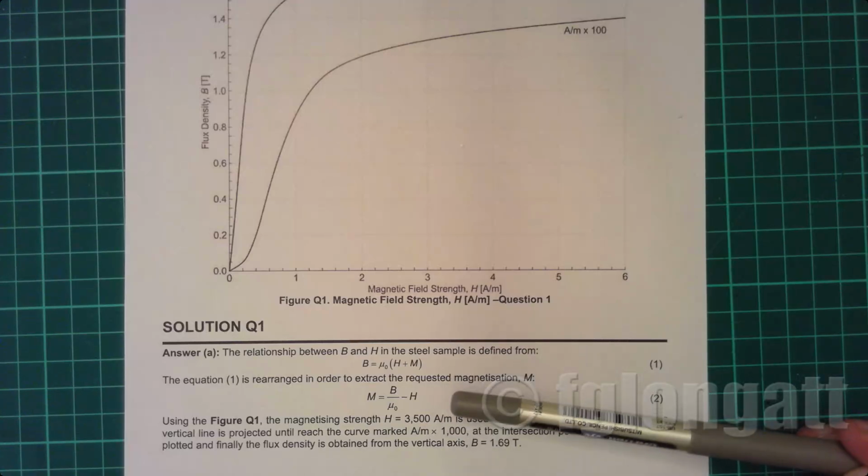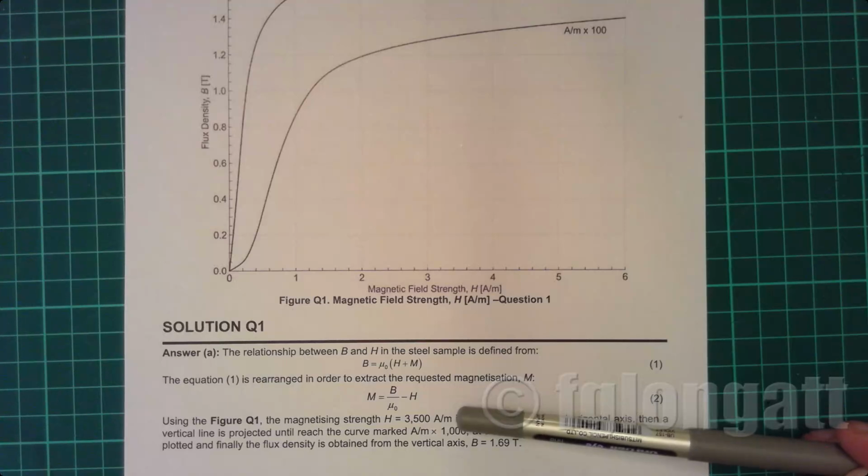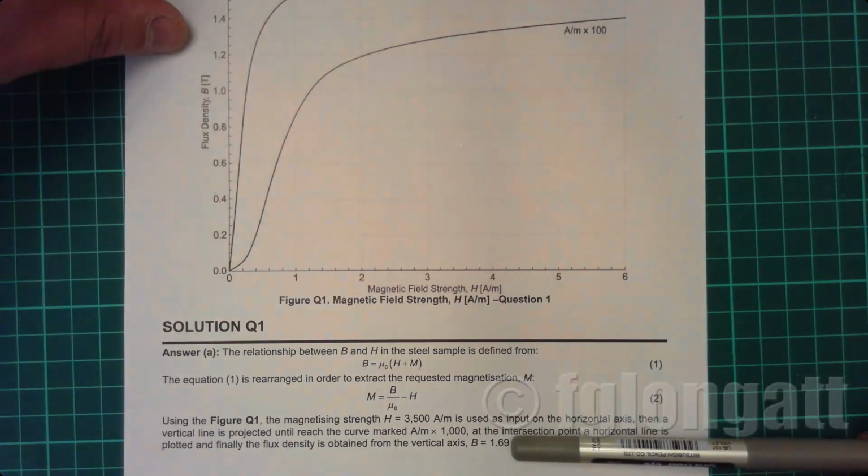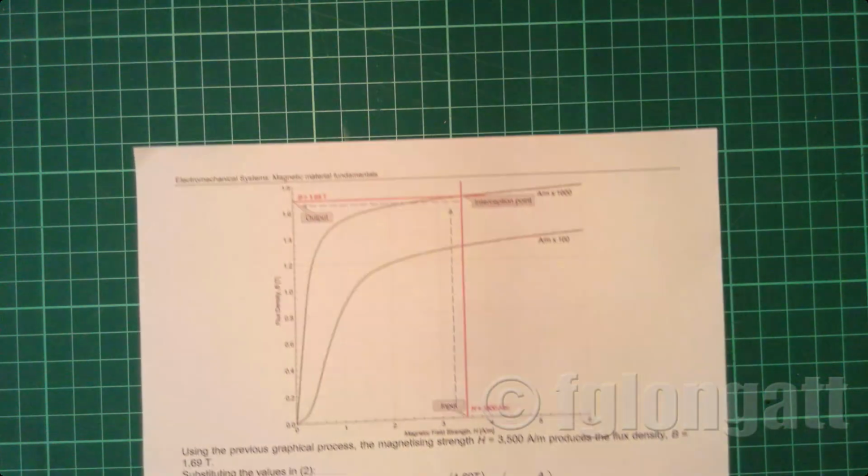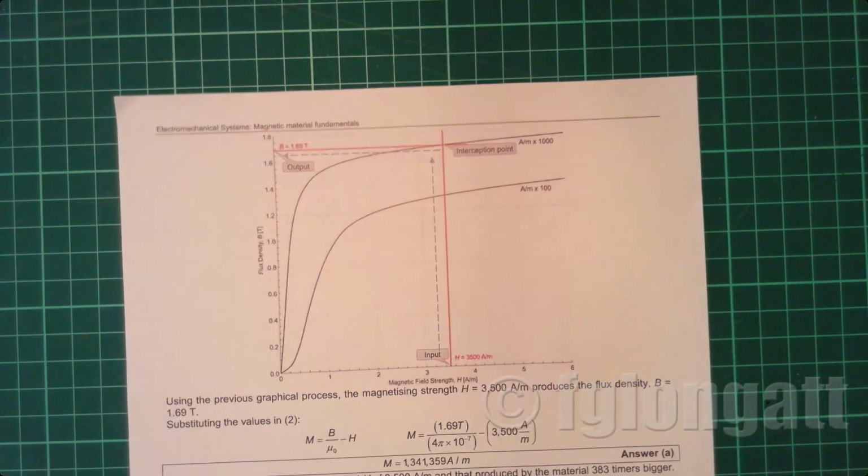For the first question, we know that the magnetic field strength is 3500 amps per meter. So what we need to do is calculate the value of the magnetic flux density. The numerical value will be 1.69 Teslas, but I will show you that I obtained that value using a graphical method.